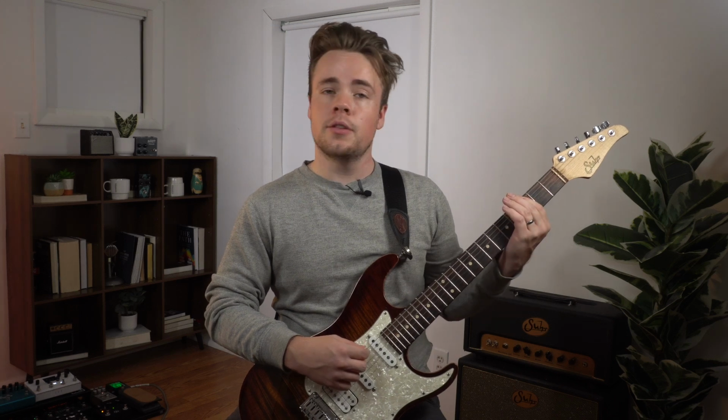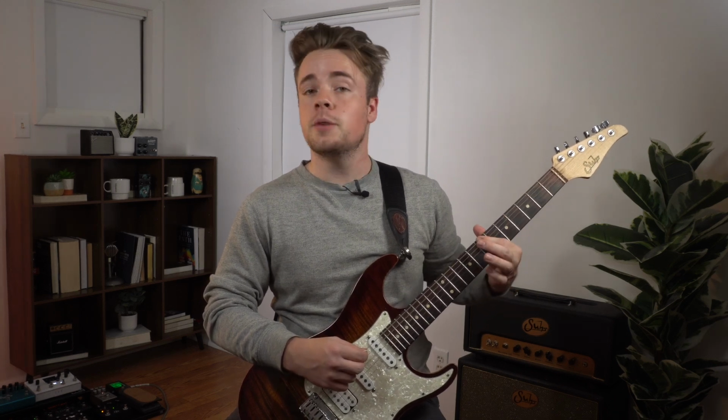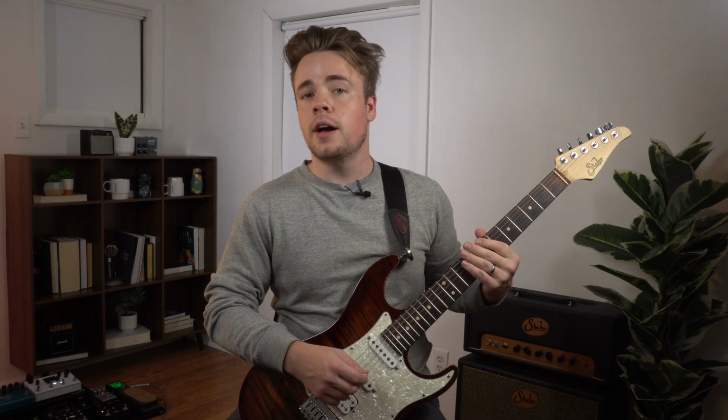Then you go to G on the 3rd fret. You go 4 frets up from there. And then you've got the 3rd of G. All right, now solo only using the 6th string.